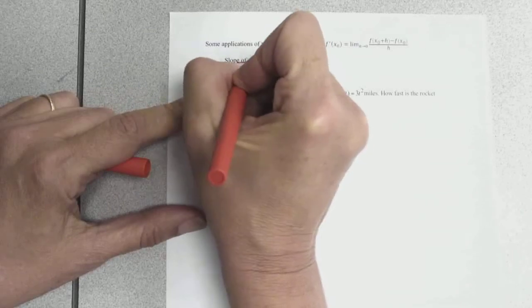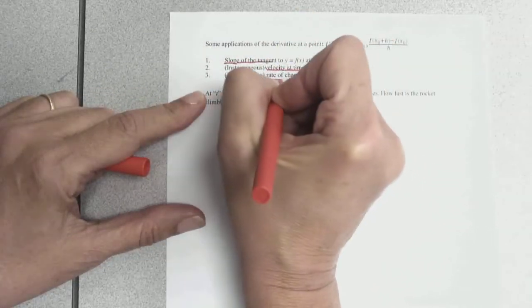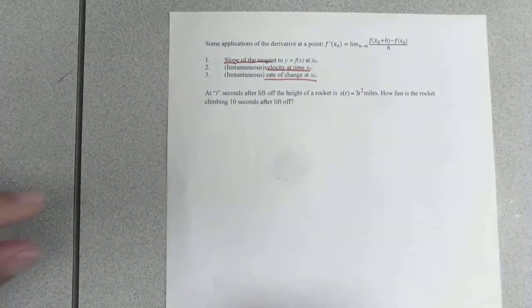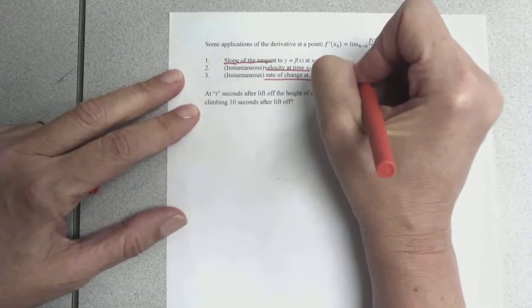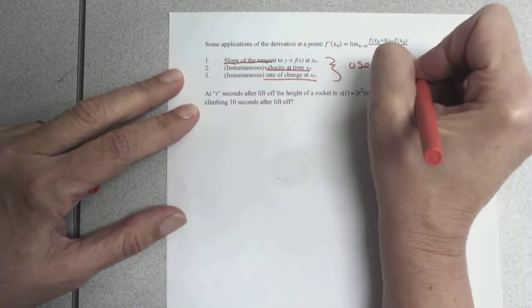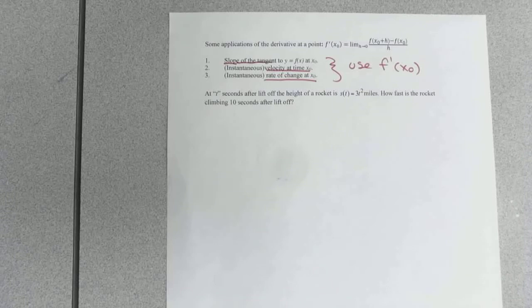But whenever you read any of these things, slope of a tangent line, velocity at a time, rate of change at a time, all those things mean use f prime of x naught. So those are key words telling you when to use this new thing called the derivative.